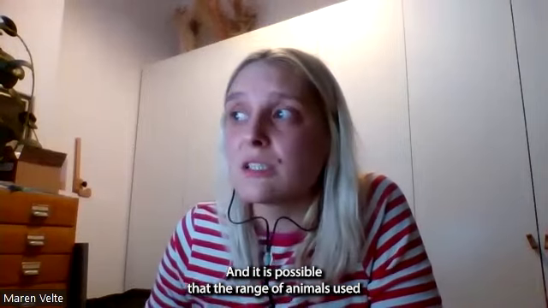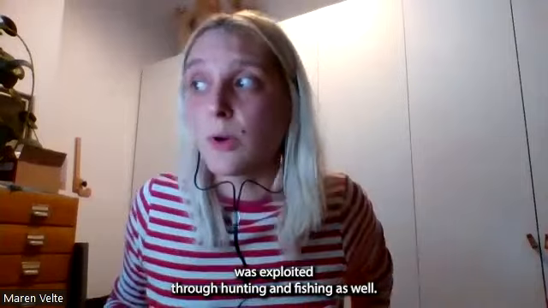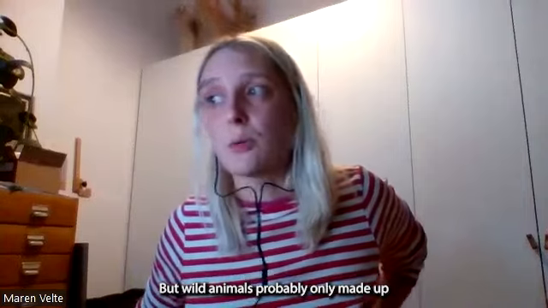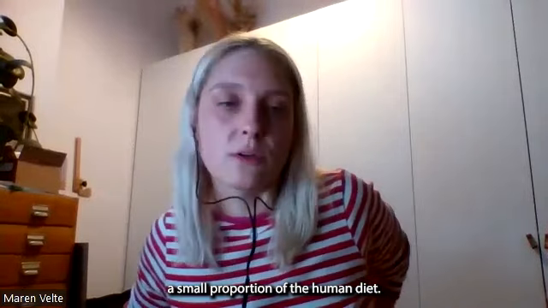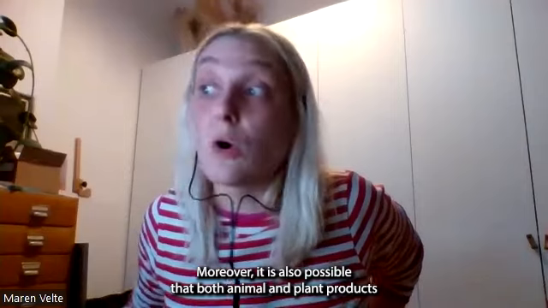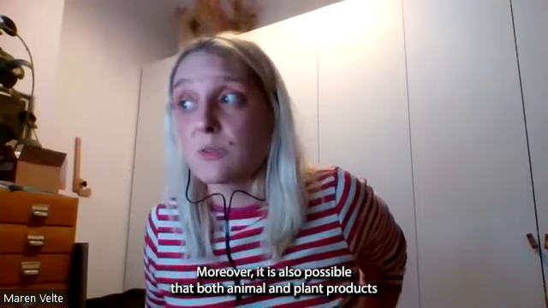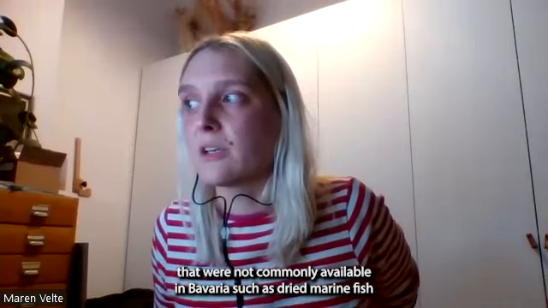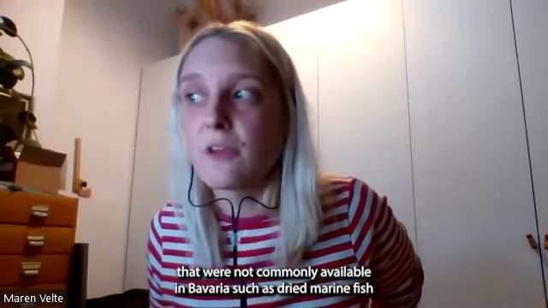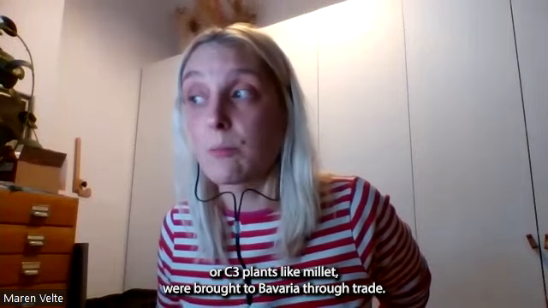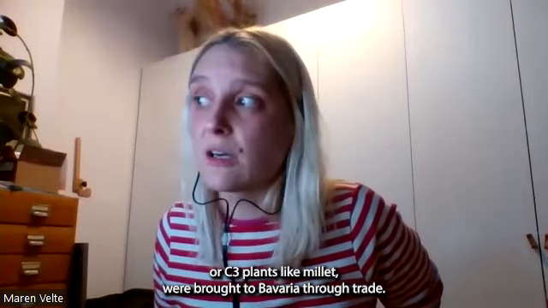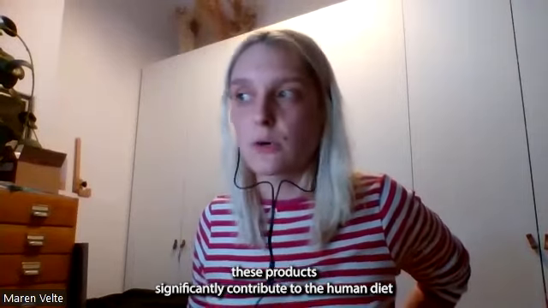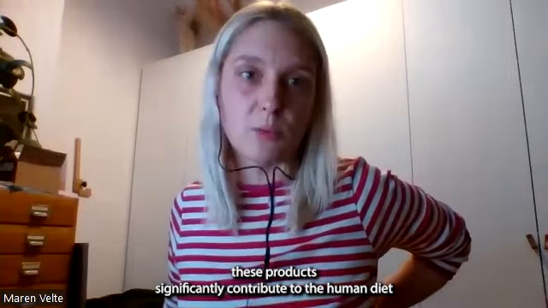And it is possible that the range of animals used was exploited through hunting and fishing as well, but wild animals probably only made up a small proportion of the human diet. Moreover, it is also possible that both animal and plant products that were not commonly available in Bavaria, such as dried marine fish or C3 plants like millet, were brought to Bavaria through trade. But here too, there's no evidence that these products significantly contribute to the human diet.